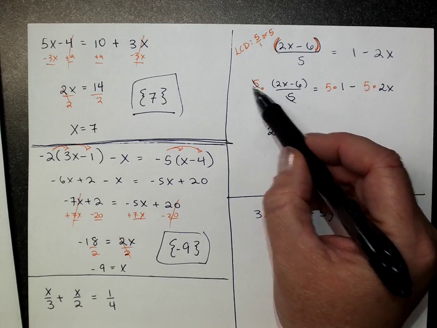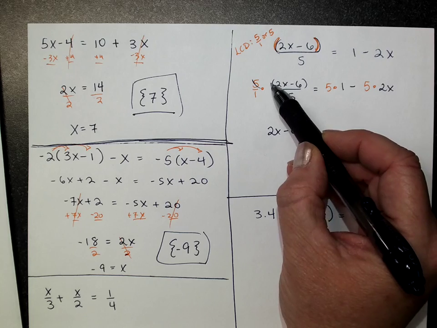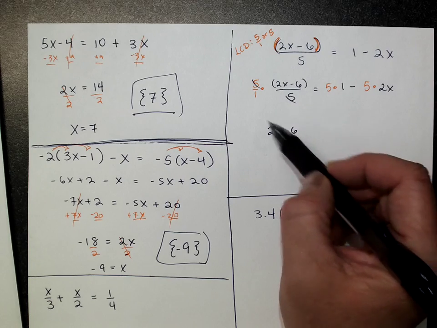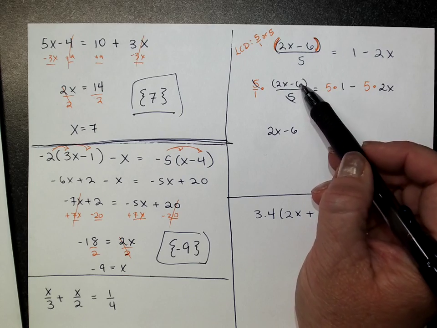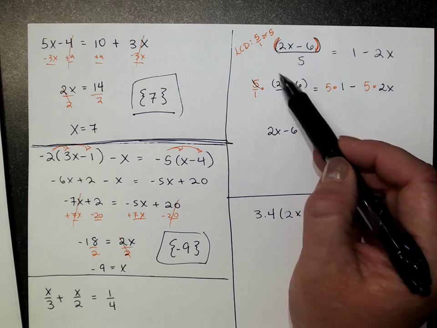Nothing left over here. It all canceled out. So nothing to distribute. I can go ahead and drop those parentheses now. But if you're consistent about that from the beginning, it will help avoid any careless mistakes when you do have something left over to distribute.